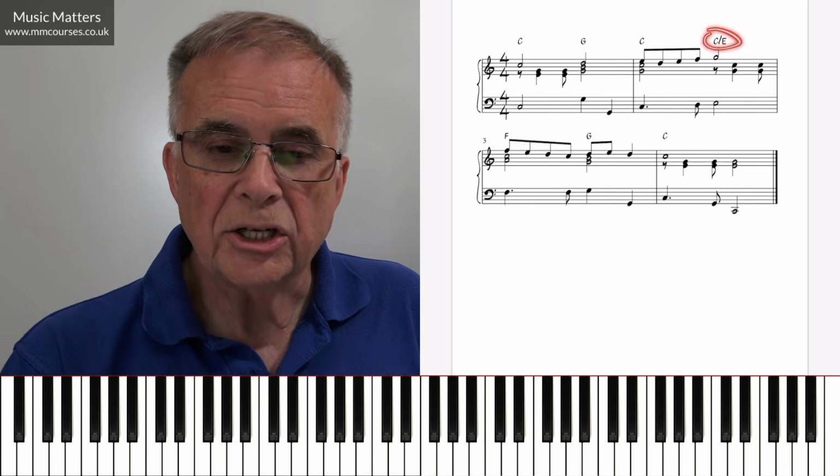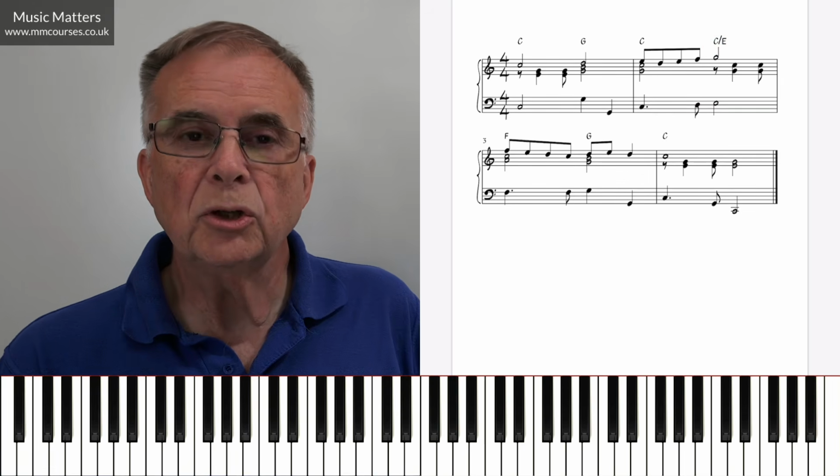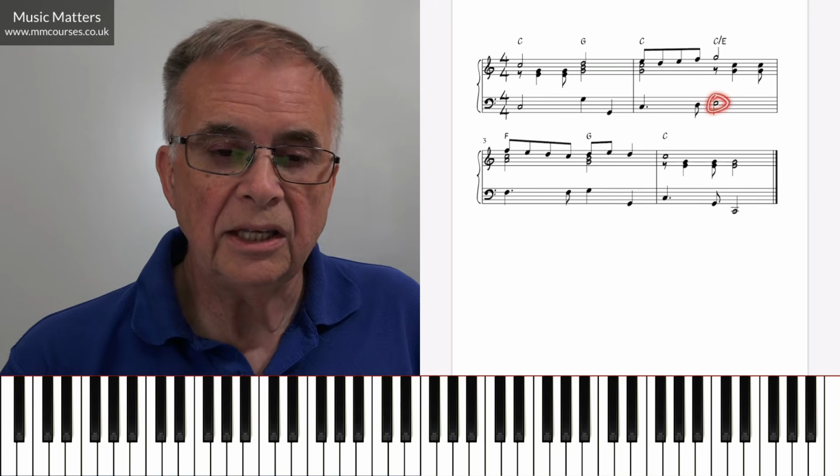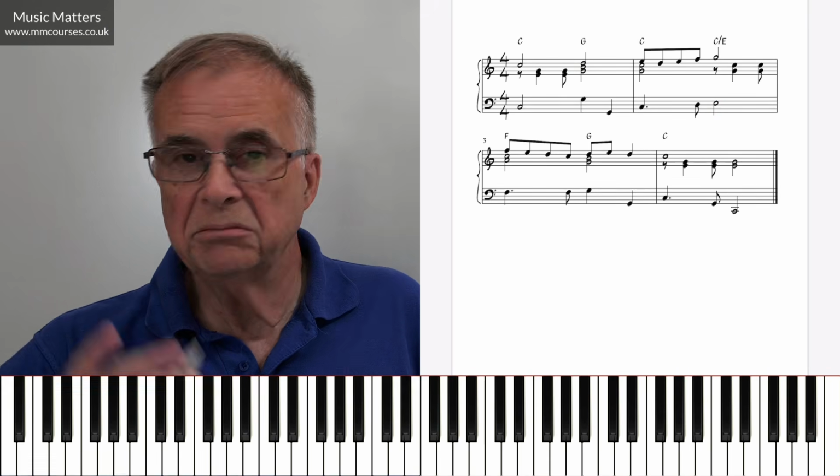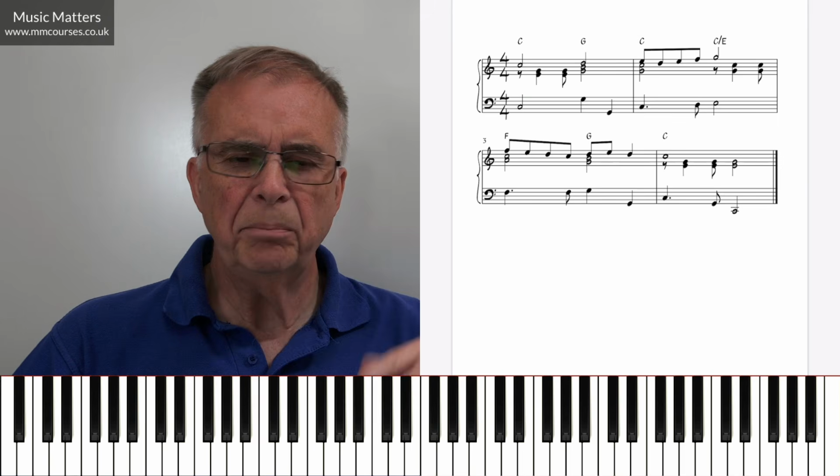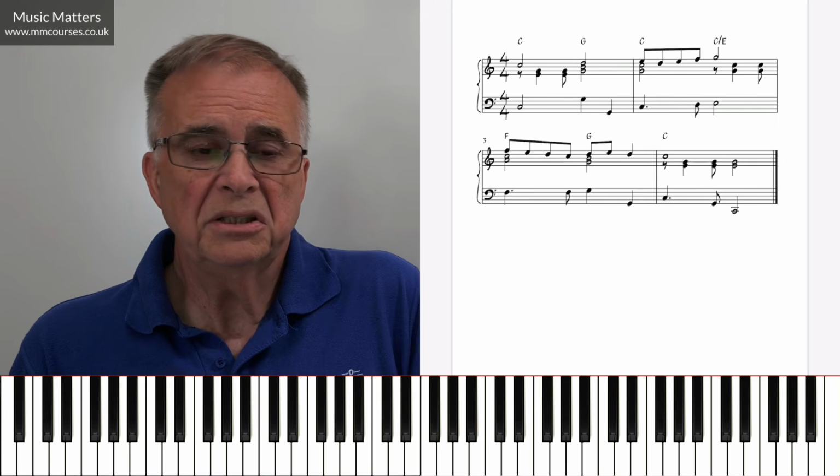Then we've got C/E, so it's a C major chord in first inversion. Well, there's the E in the bass. I'm doing nothing fancy with that, just sitting there. So in this version, the bass is quite often moving, but it doesn't have to.